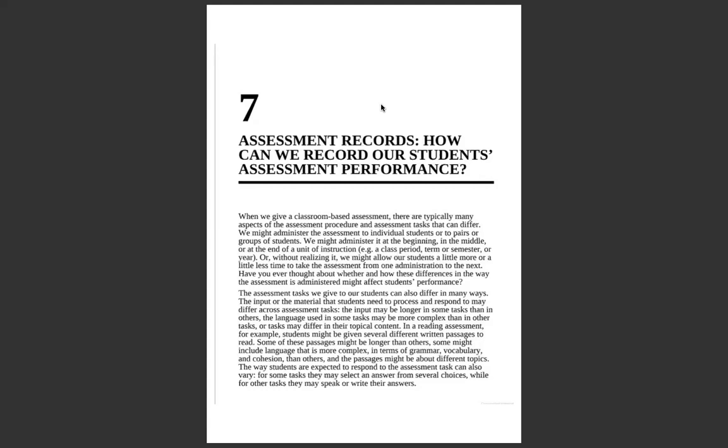If you read paragraph 1 and paragraph 2, the author explains that there are many factors that can affect the students' performance.